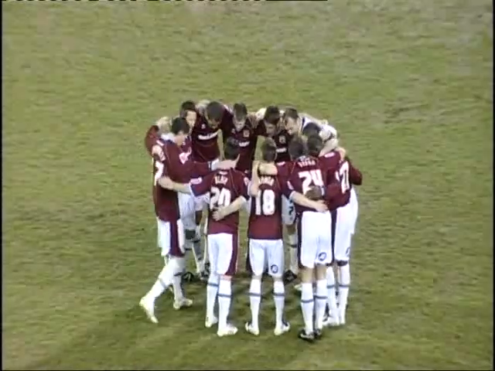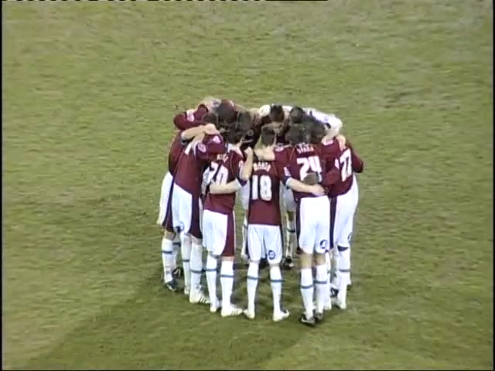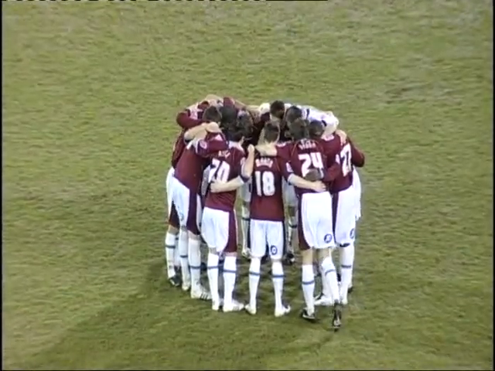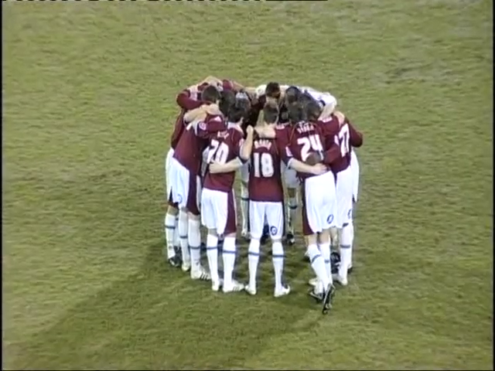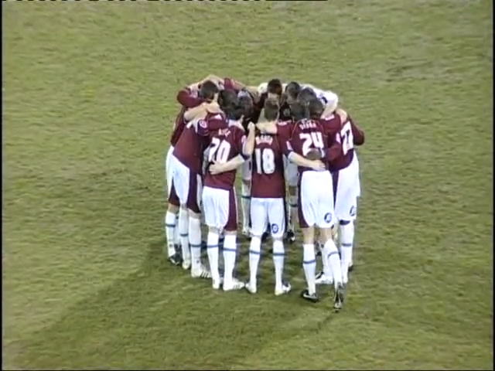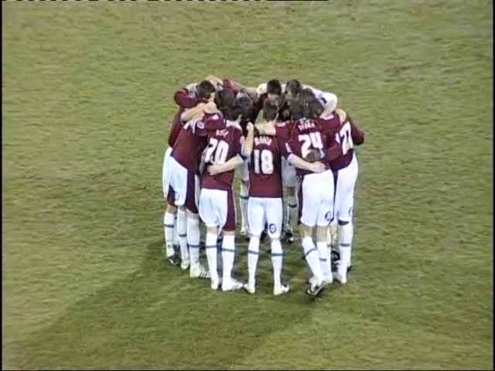Ready to get underway. Burnley against Charlton Athletic here at Turf Moor. Pitch not in great condition. It's windy, it's rained hard. We're perhaps just a little bit fortunate to be playing.